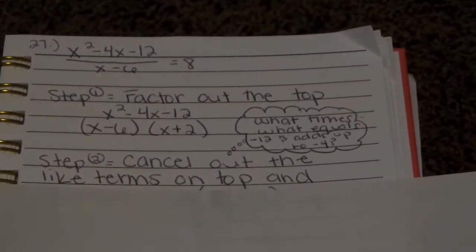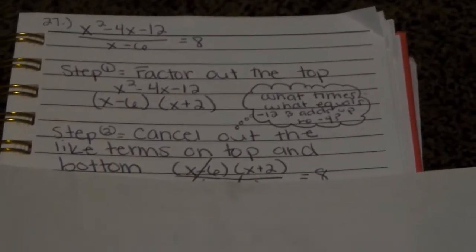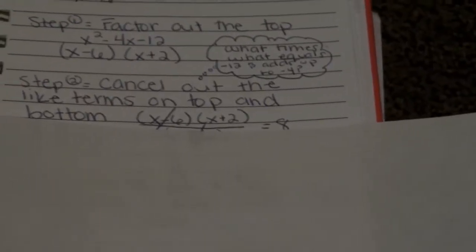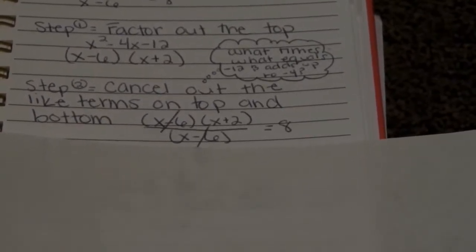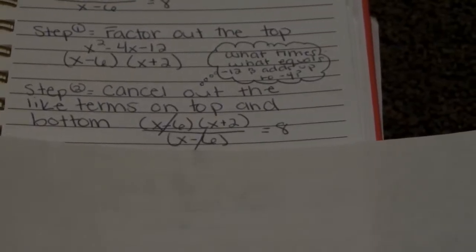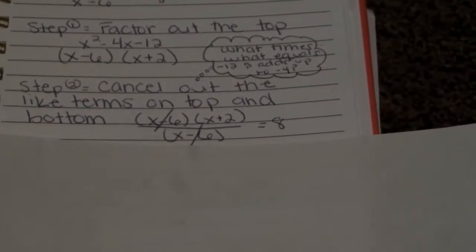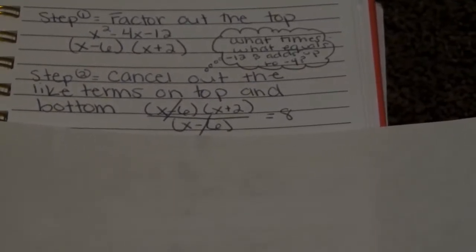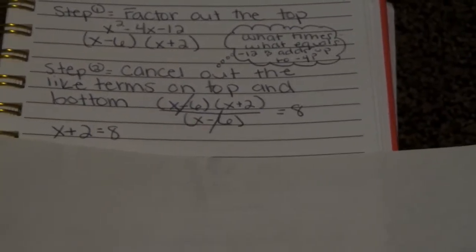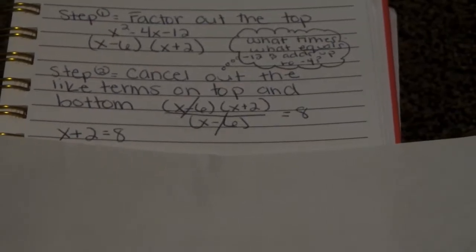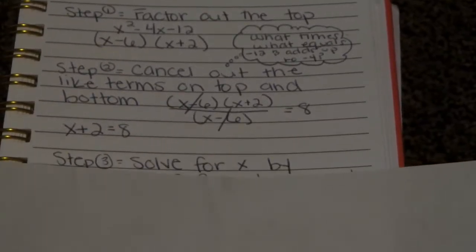Step 2 is cancel out the like terms on the top and the bottom. Once you have your factor binomial, you want to plug it into the top part, which will give you x minus 6 times x plus 2 divided by x minus 6 equals 8. You can then cancel out x minus 6 since it is the same on the top and the bottom. That will leave you with x plus 2 equals 8.